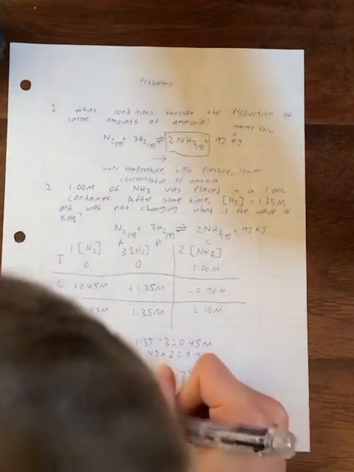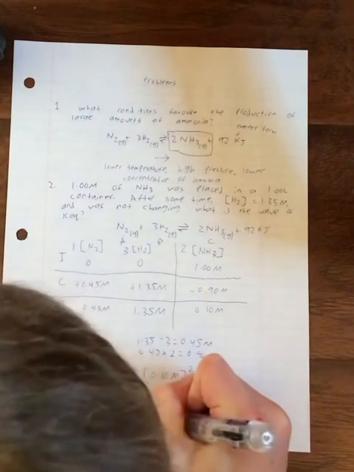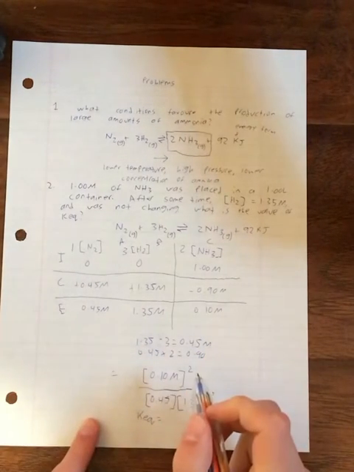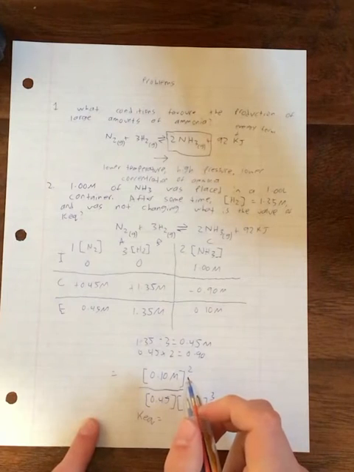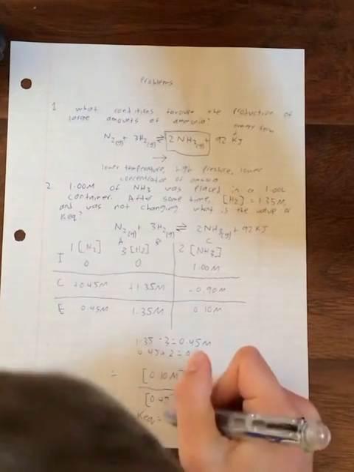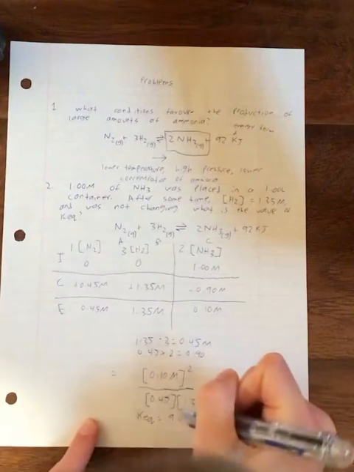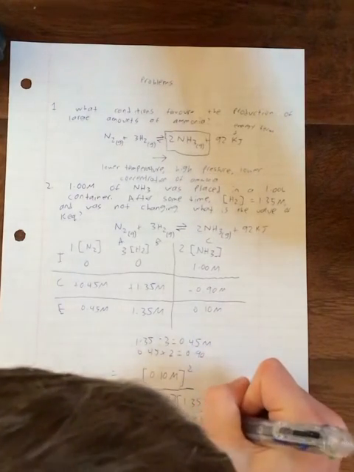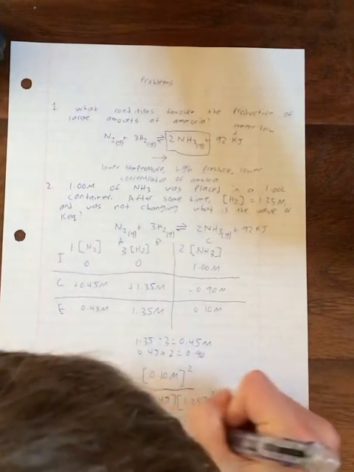Type that into the calculator, that will give us a KEQ value, because KEQ equals that. Give us a KEQ of, let's see here, 9.03 times 10 to the power of -3. That will be our KEQ value.